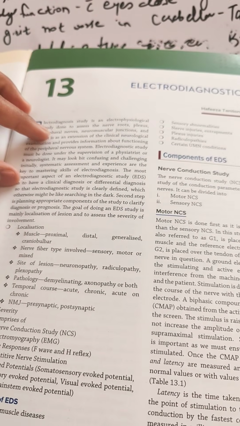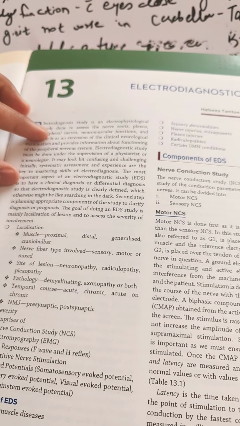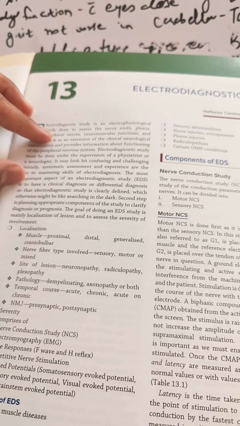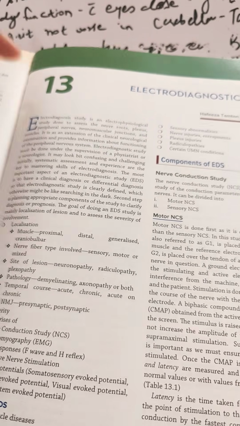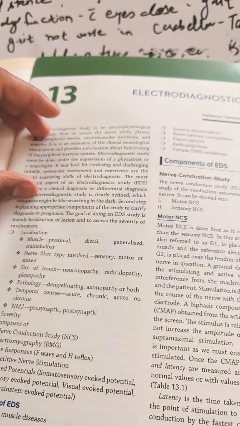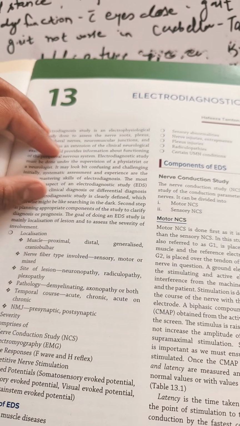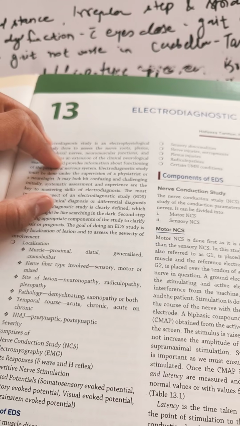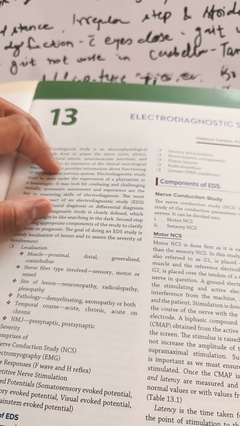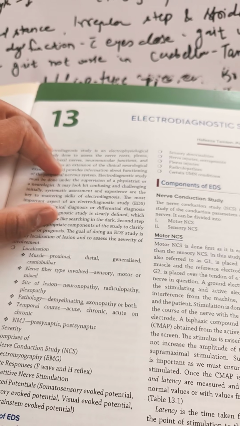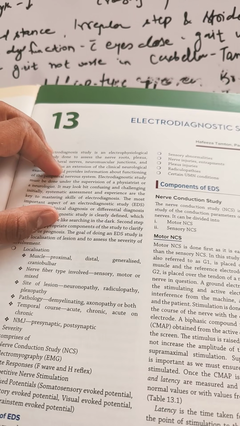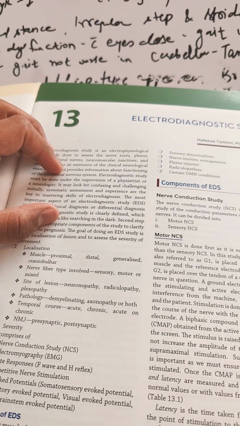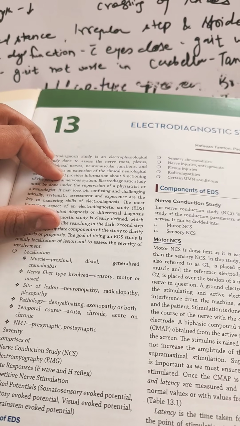The goal of doing an electrodiagnostic study is mainly localization of the lesion and to assess severity of involvement. Localization: muscle, proximal, distal, generalized, craniobulbar. Nerve fiber type involved: sensory, motor, mixed. Site: neuronopathy, radiculopathy, plexopathy. Demyelinating, axonopathy, or both. Temporal course: acute, chronic, acute and chronic. NMJ: presynaptic, postsynaptic, and severity.